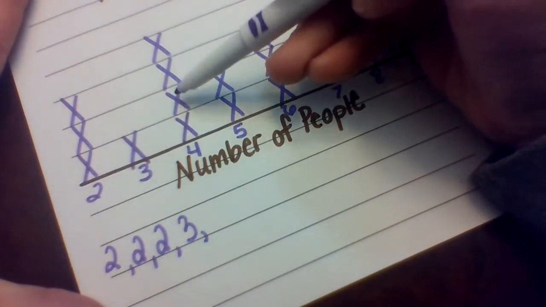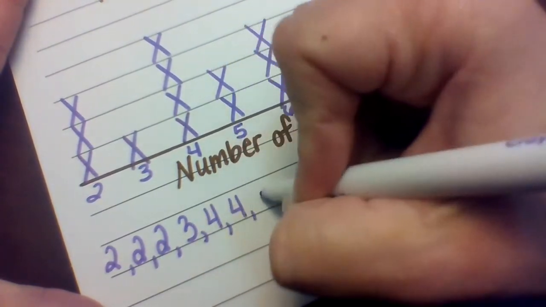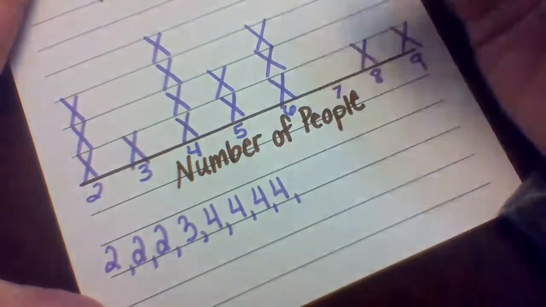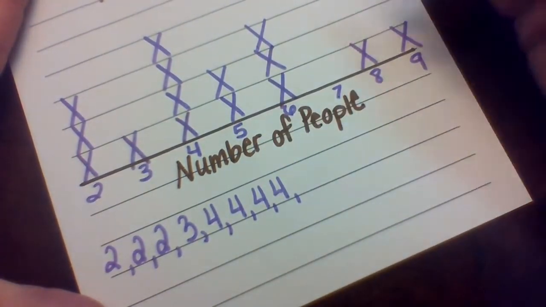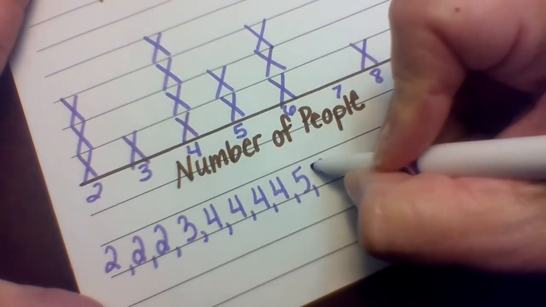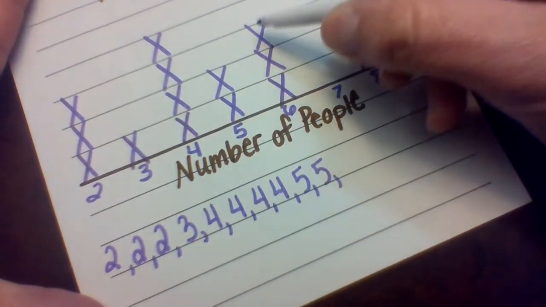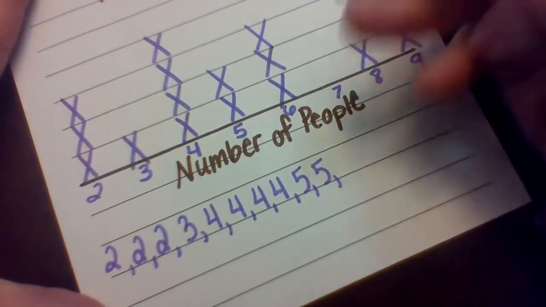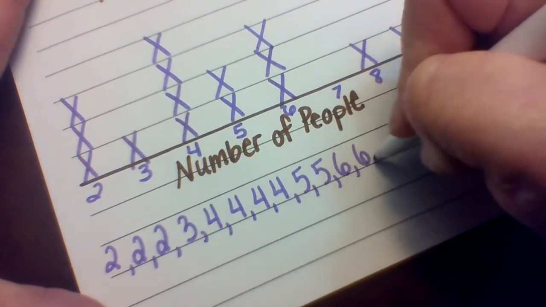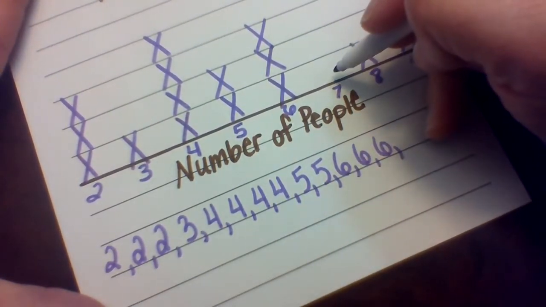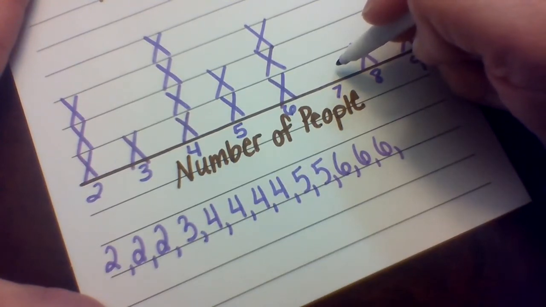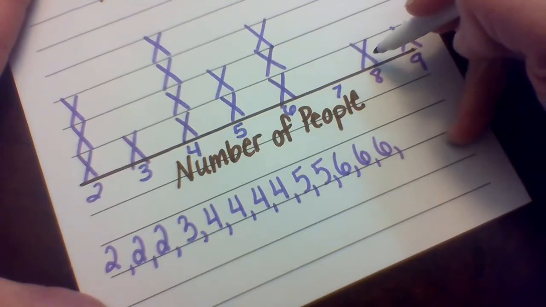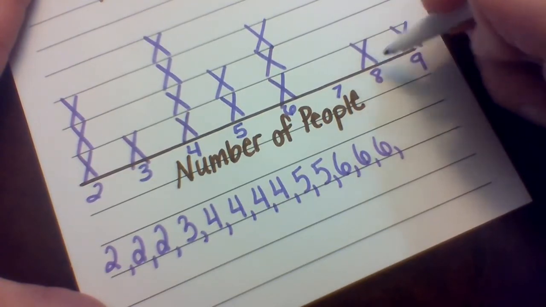For the 4, I have 1, 2, 3, 4 houses that have 4 people living in them, so I need to write the 4 down 4 times. For the 5, I have 2 houses with 5 people living in them, so I need to write the 5 down twice. For the 6, I have 3 houses with 6 people living in them. So I need to write the 6 down 3 times. I don't have anybody with 7 people in their house, so I am not going to write a 7 down at all. For 8, I have 1 person with 8 people in their house.